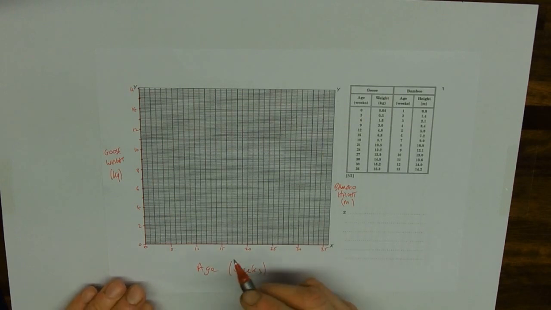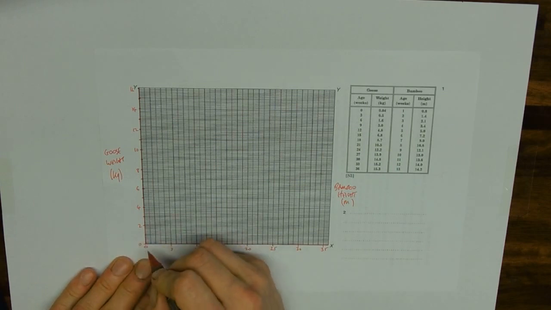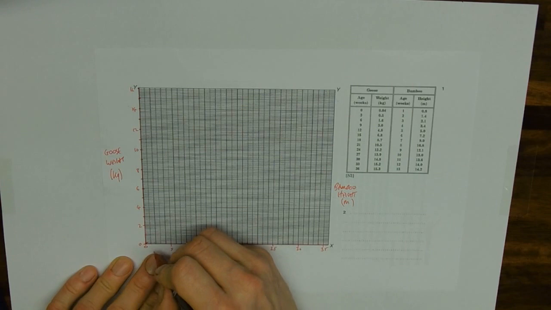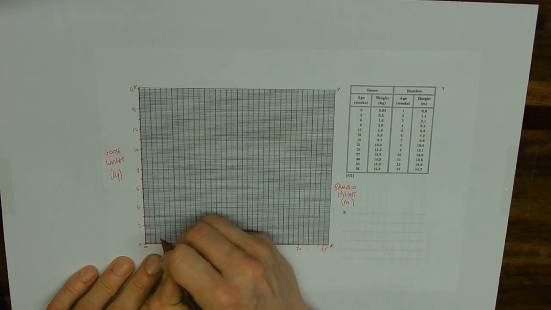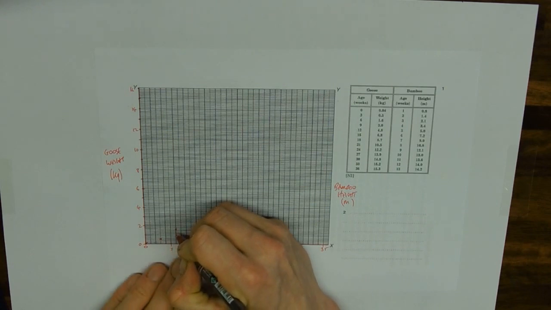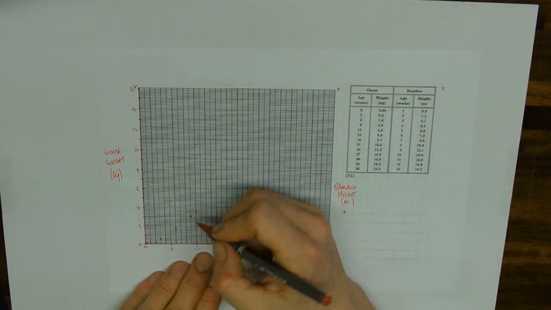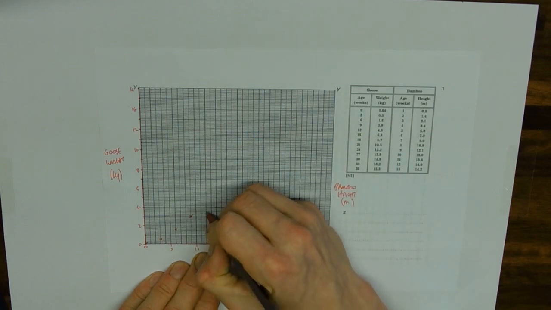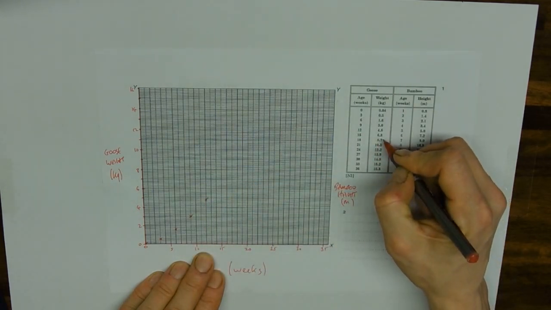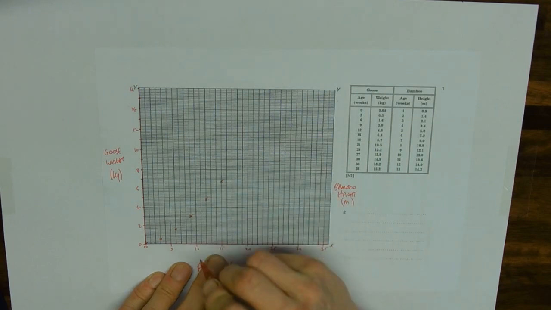Let's plot those data, shall we then? So 0.04, so 0.1, so that's right down there. 3 is 0.5, so halfway between 1. 6 is 1.6, there's 1.6. 9 is 3. 12 is 4.8. 15 is 6.8. 15, 6, 7, so 6.8.